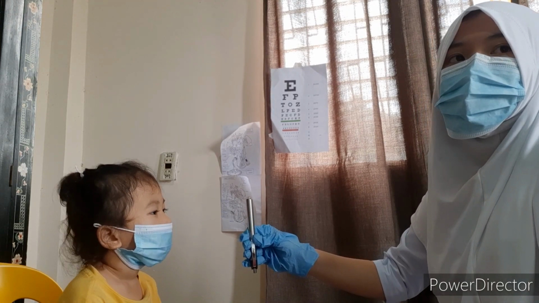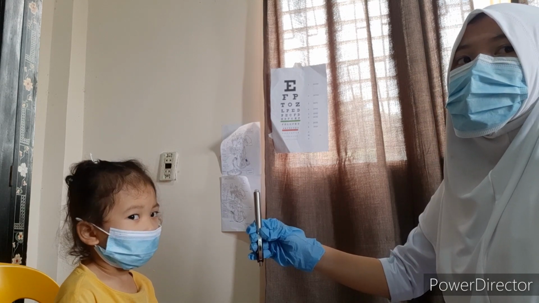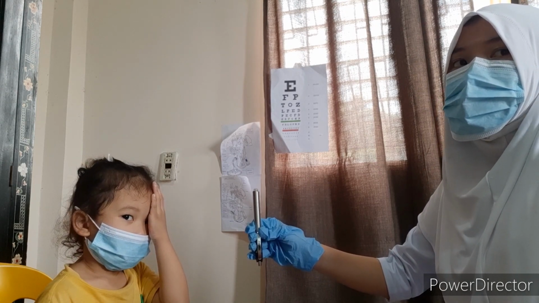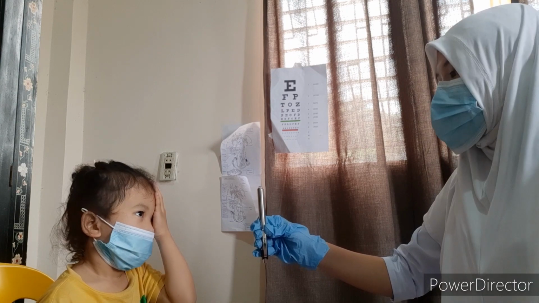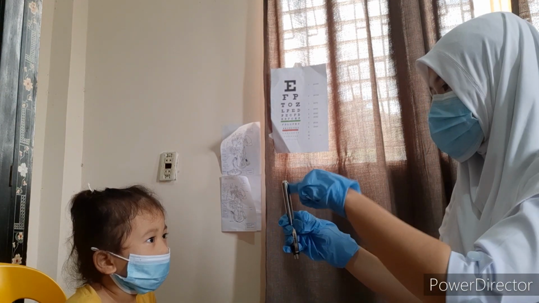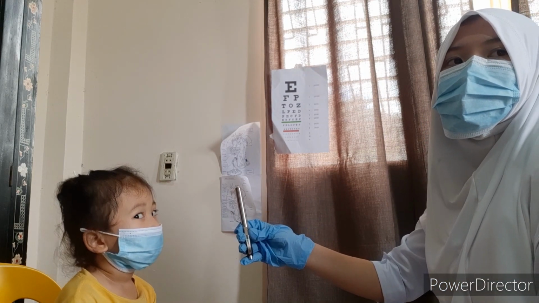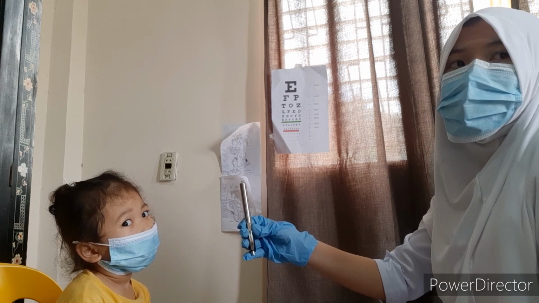And then perform the cover-uncover test. Instruct the client to stare at the top of the pen light, held about 6 inches in front of the client's eye. So with a small index card, cover a client's eye and observe the uncovered eye.